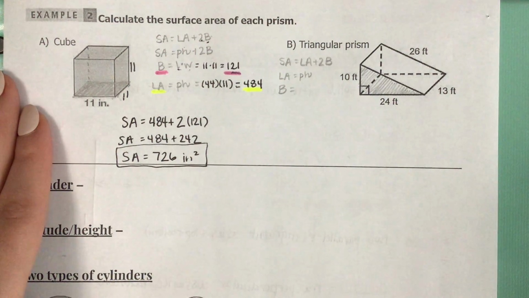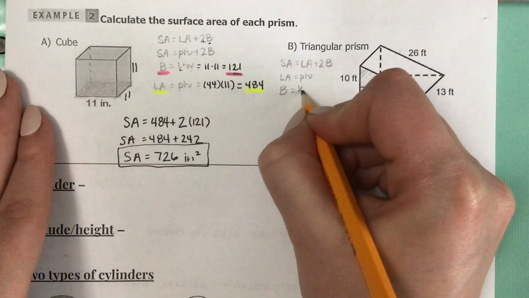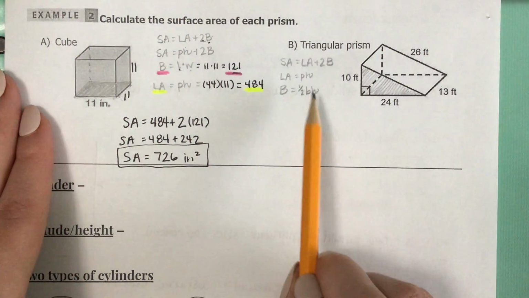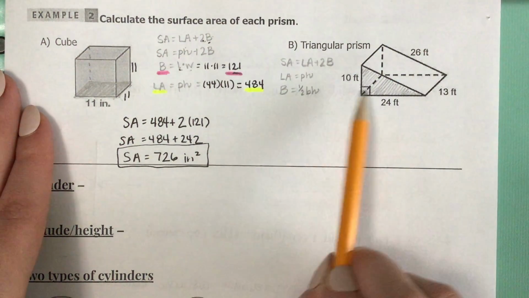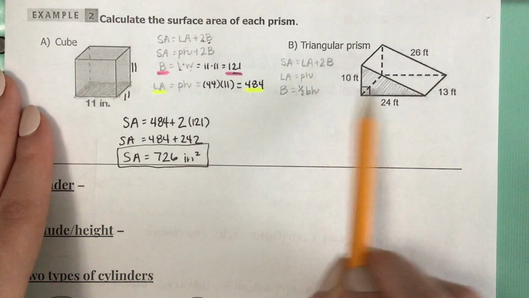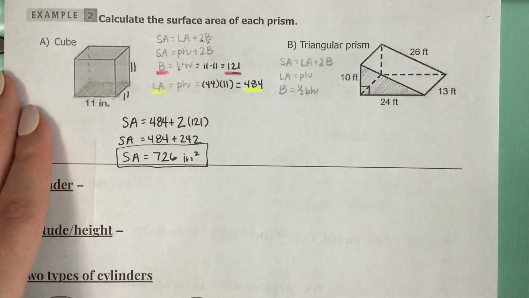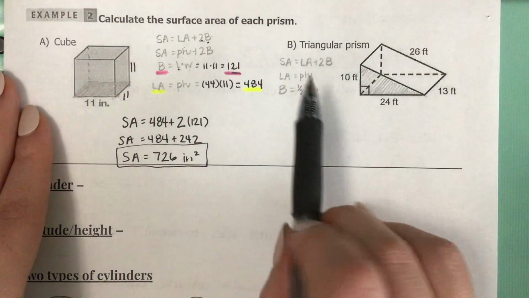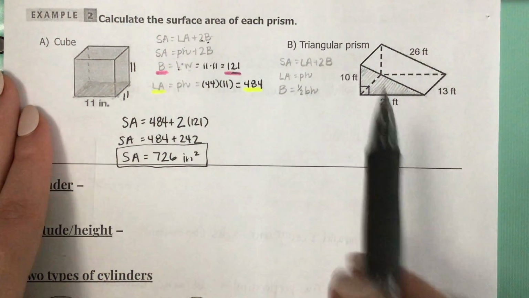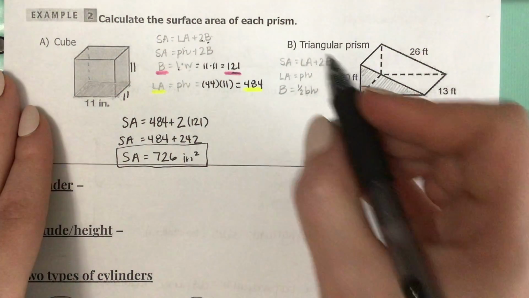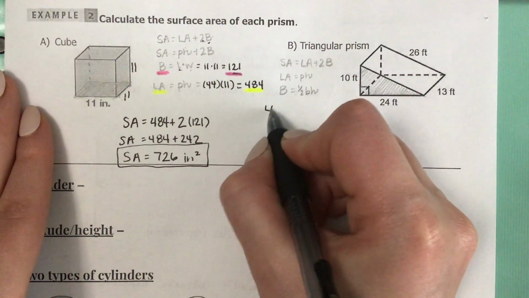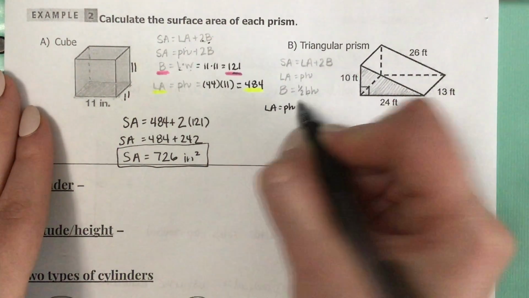So the base is actually a triangle, and the formula for the area of a triangle is 1/2 base times height. So this is what I mean. Notice how little b here is the base of this triangle, but big B means base of the whole prism. Okay, let's start plugging our values in. Let's find the lateral area first. So lateral area is equal to perimeter times height.